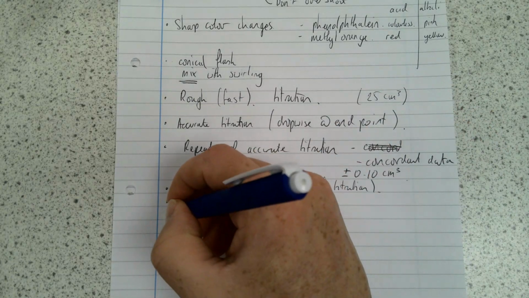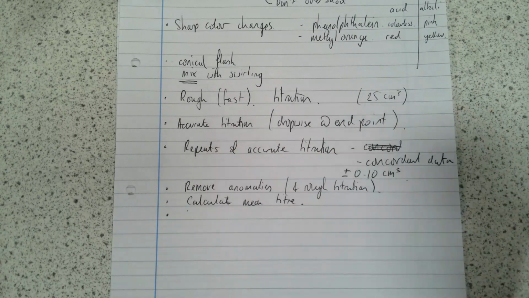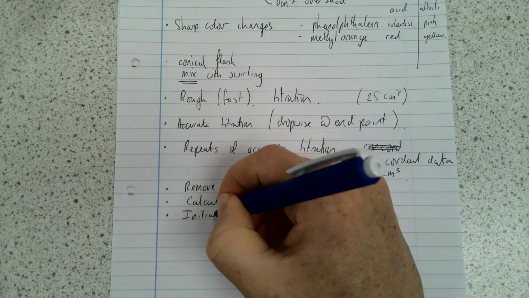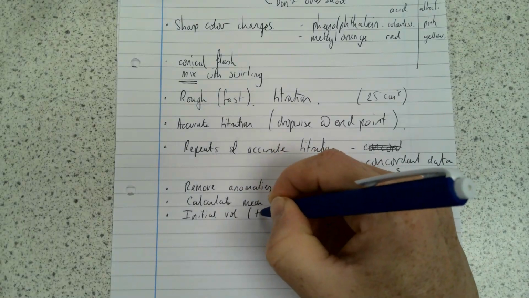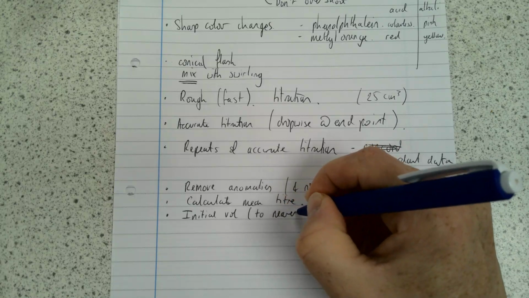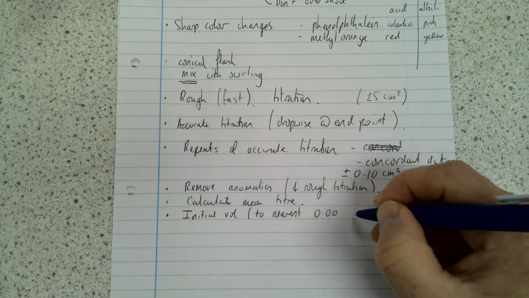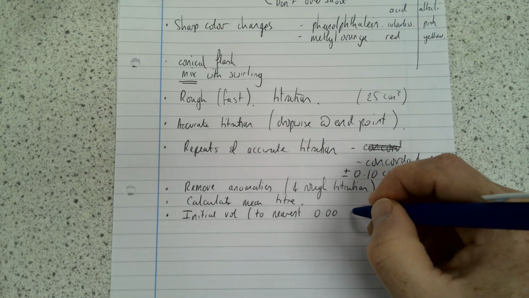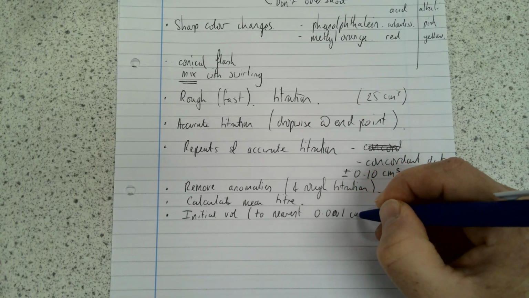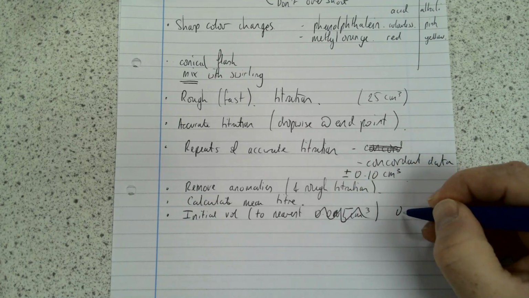I want us to remember that when we're doing a titration, we must always make a note in an exam that we take an initial volume, and then we should remember at this point to record to the nearest 0.05 centimetres cubed.